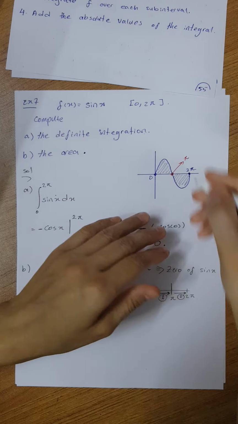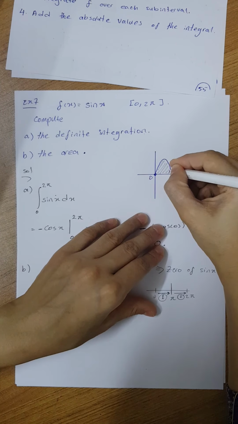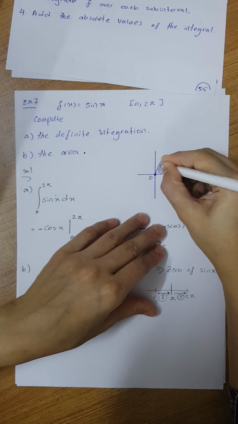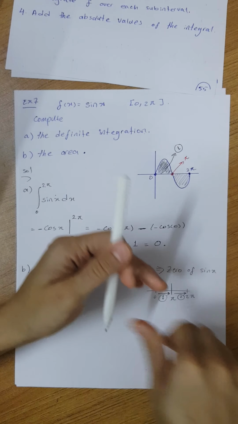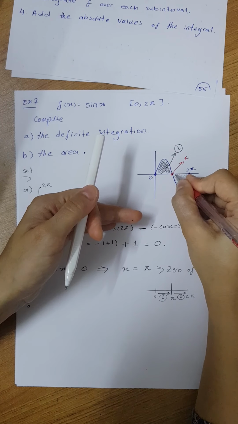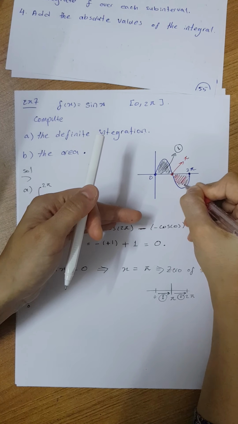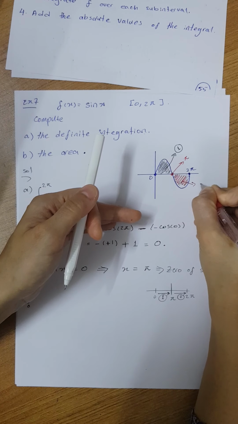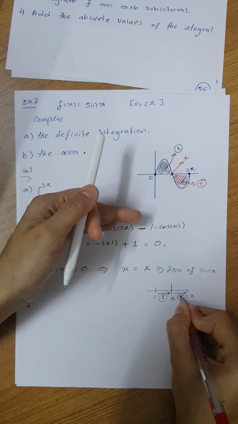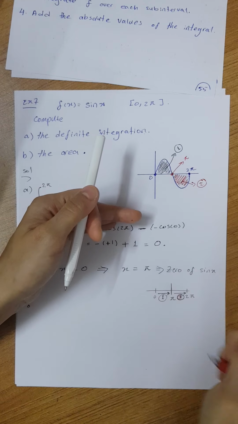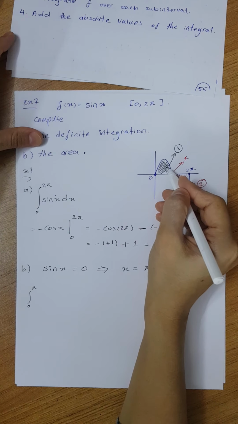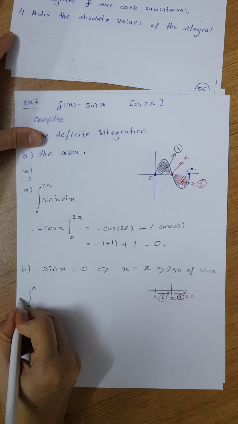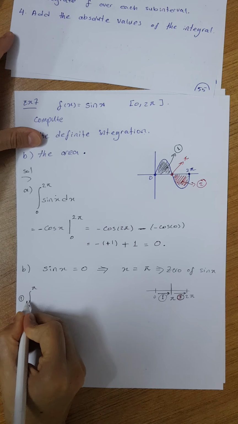So one of the integrations is this part. That one is number 1. And the other one is this part, from pi to 2 pi. That is number 2. The area of this part and the area of that part. Let's find the area of part 1. So I will write it here.